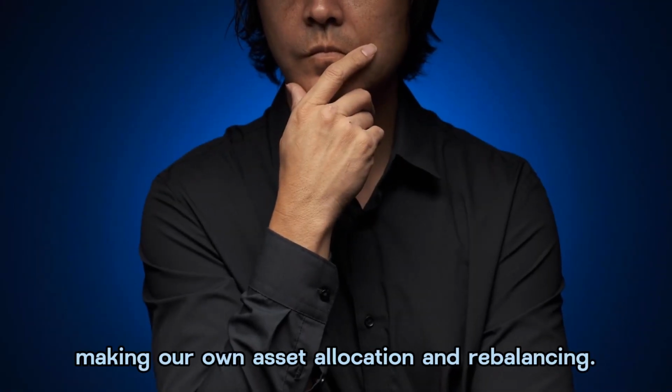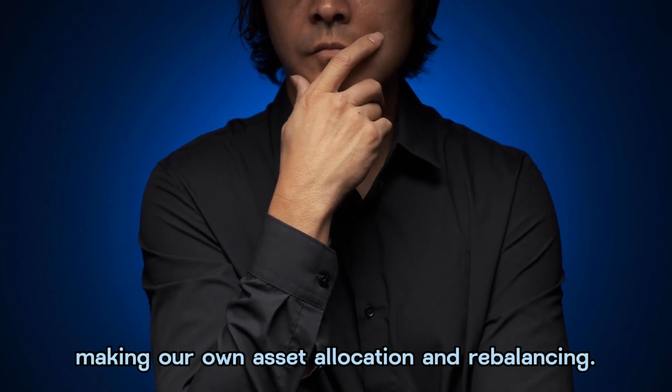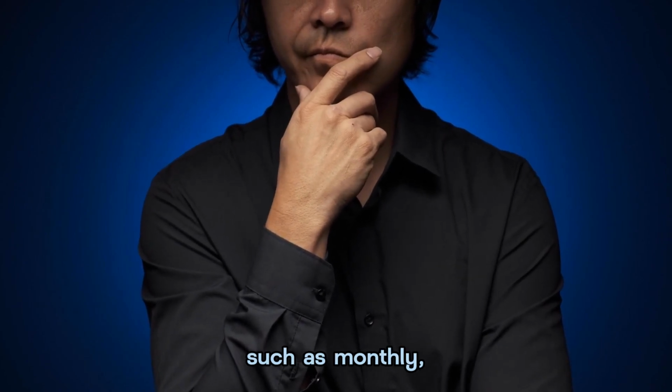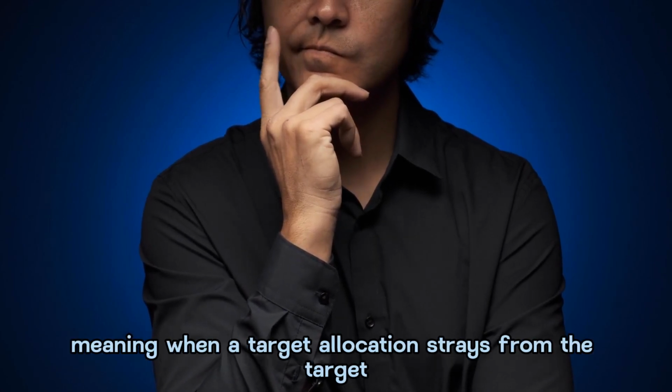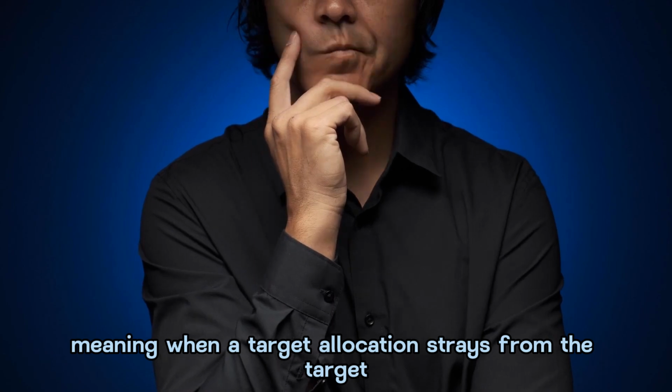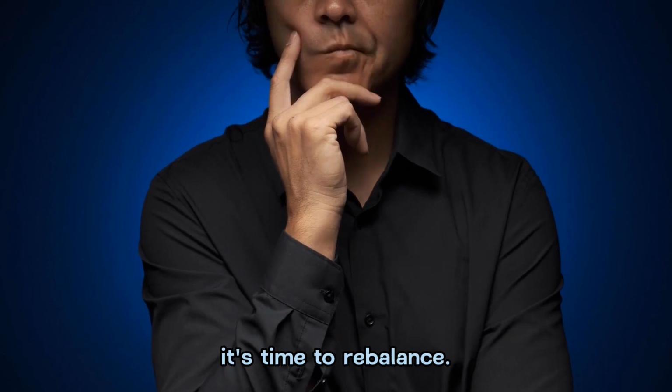Let's now think about making our own asset allocation and rebalancing. Rebalancing can be on a set schedule such as monthly, quarterly, or semi-annually. Some also rebalance based on risk bands, meaning when a target allocation strays from the target by more than 5% or so, it's time to rebalance.